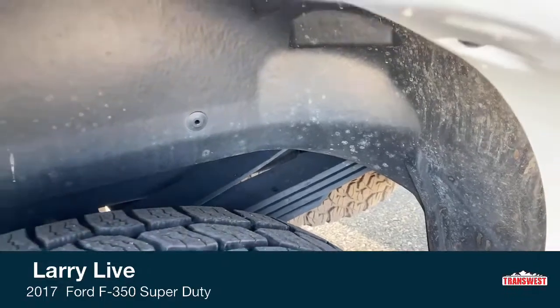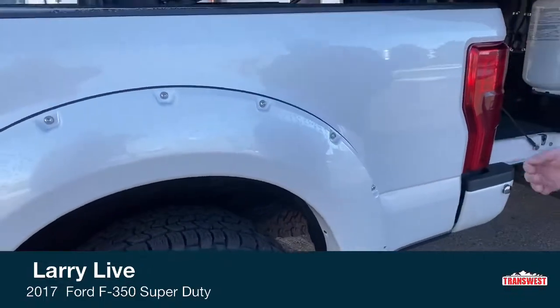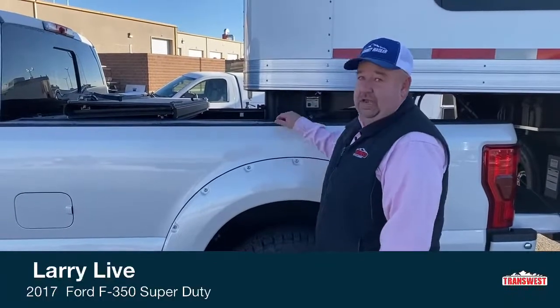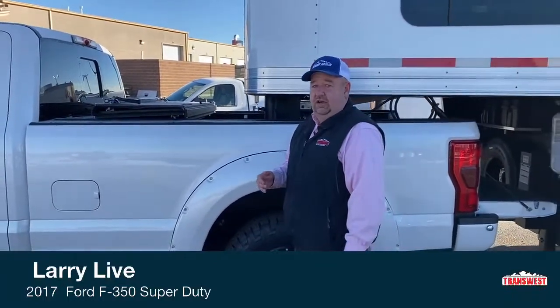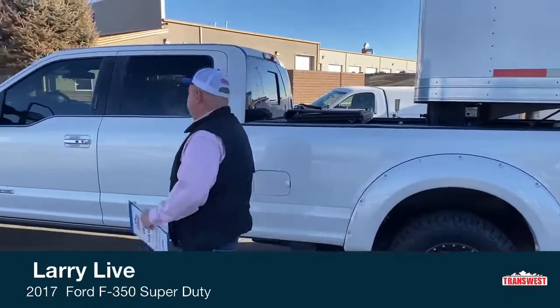So with that being said, what does that affect? More suspension and a bigger axle, what does that affect? The answer to that is the payload. The average F-250 has 1,850 pounds of payload. So let's see what this truck has.